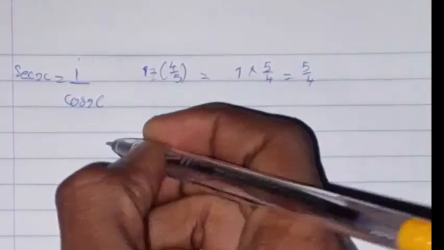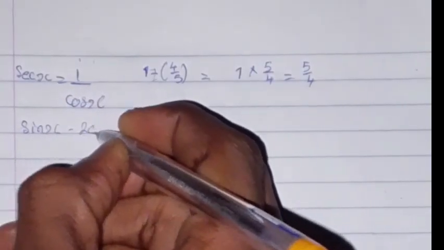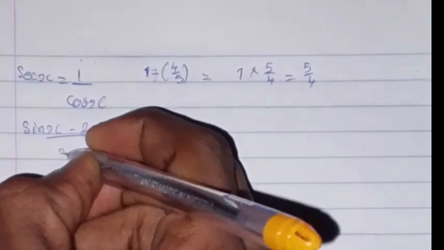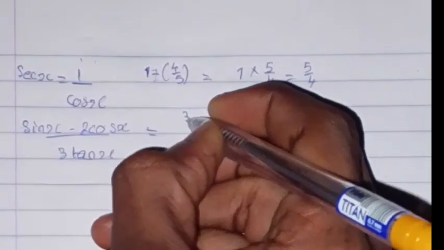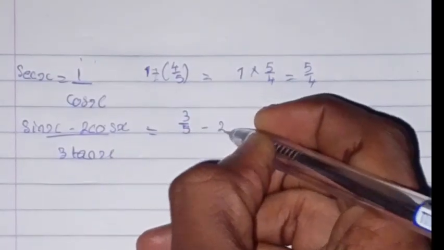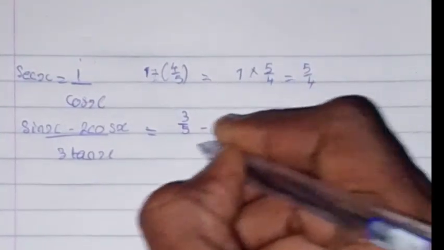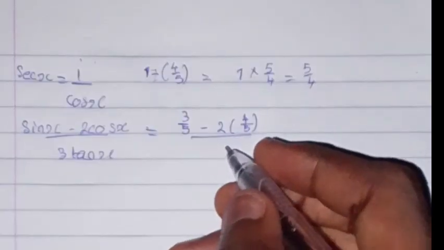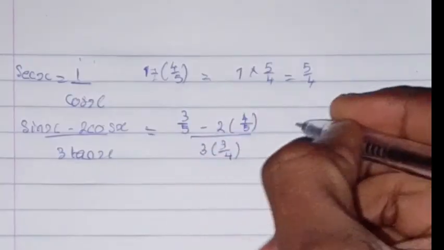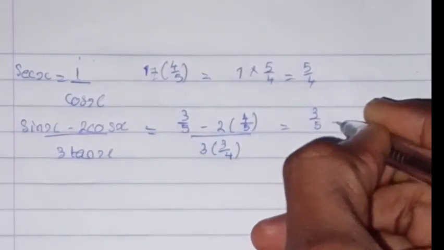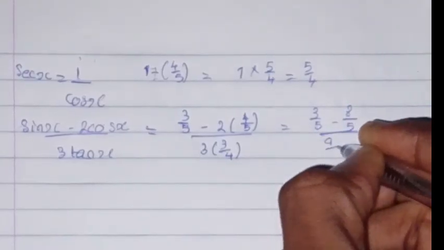As for part vi, which is the last part of the question, they said evaluate sine x minus 2 cos x all divided by 3 tan x. Now we've gotten a value of sine x, which they give us as 3 over 5. So this is equal to 3 over 5 minus 2 multiplied by cos x, which we got as 4 over 5. Then tan x was gotten as 3 over 4. That's 3 multiplied by 3 divided by 4. This is now equivalent to 3 over 5 minus 8 over 5, all divided by 9 over 4.